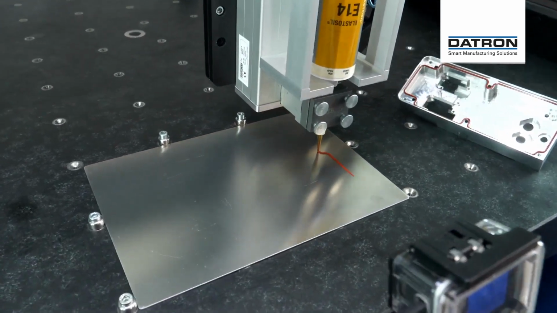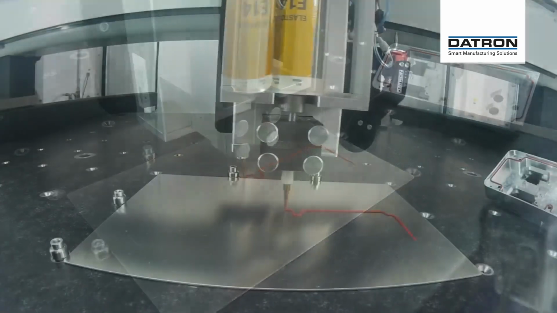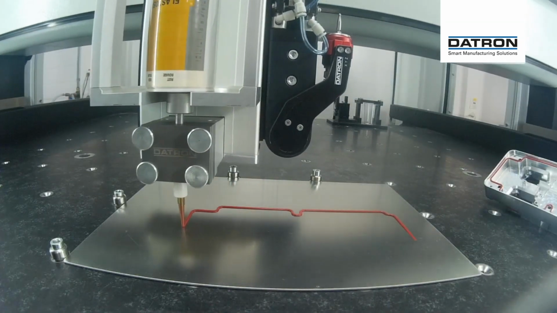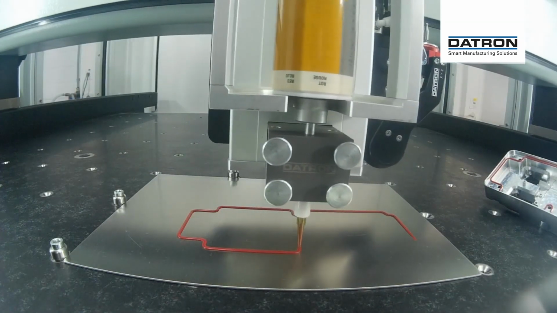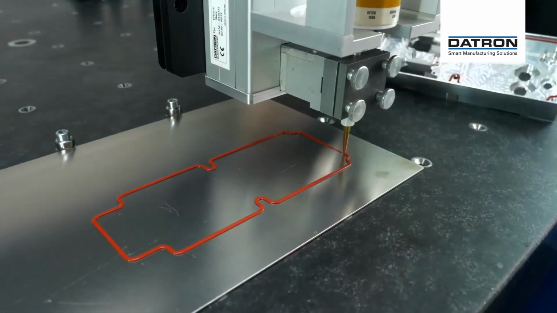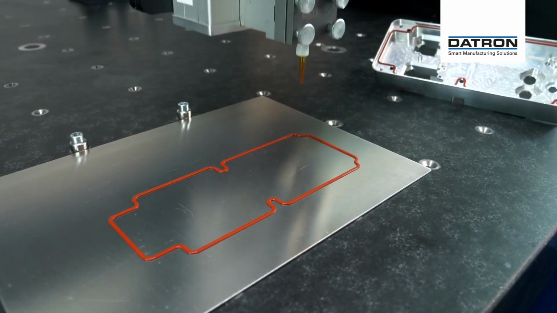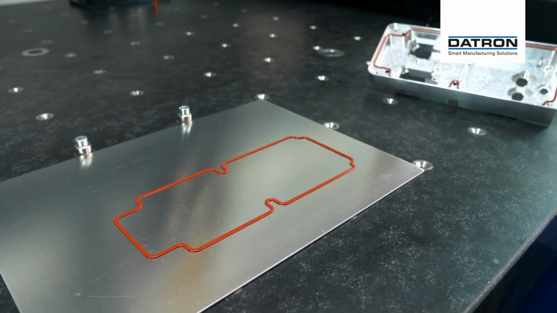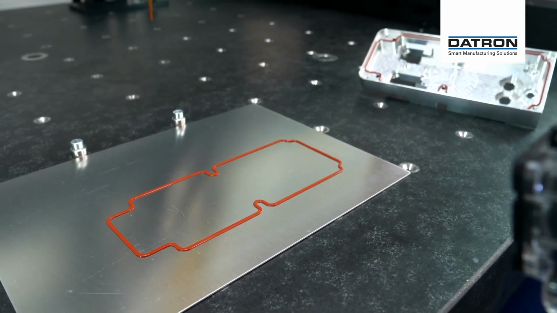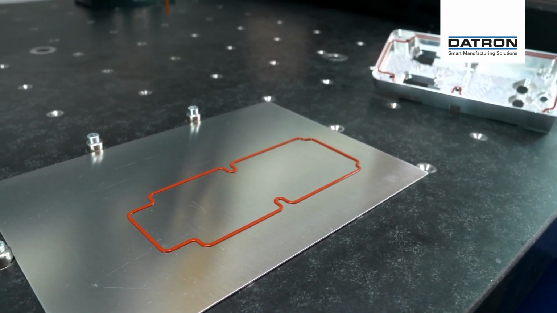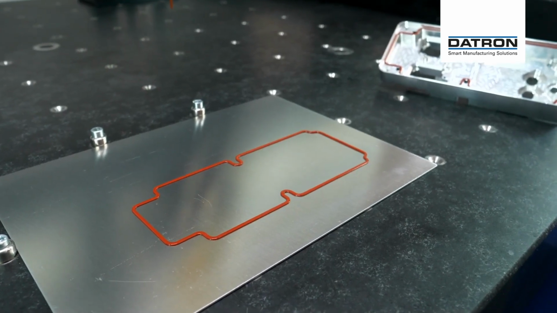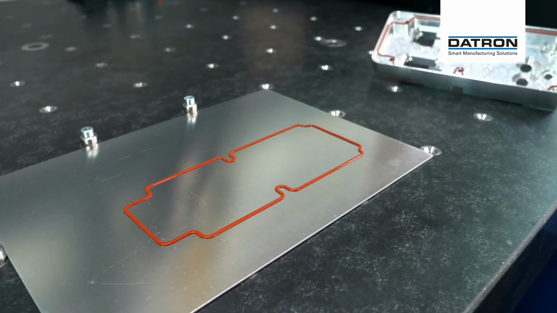The main focus is on the start-stop point, and when we are running the application, we are accelerating and decelerating on the corners, and even though, the volume is still the same. So this is our core business and our advantage on the DATRON dispensing machines.